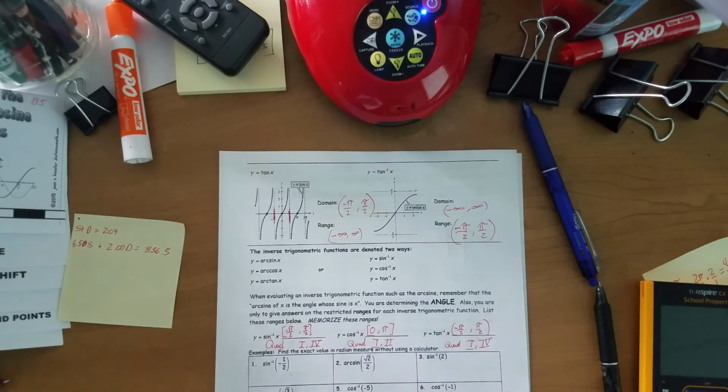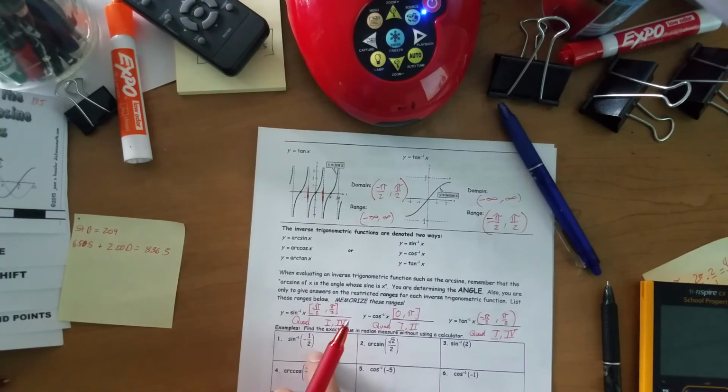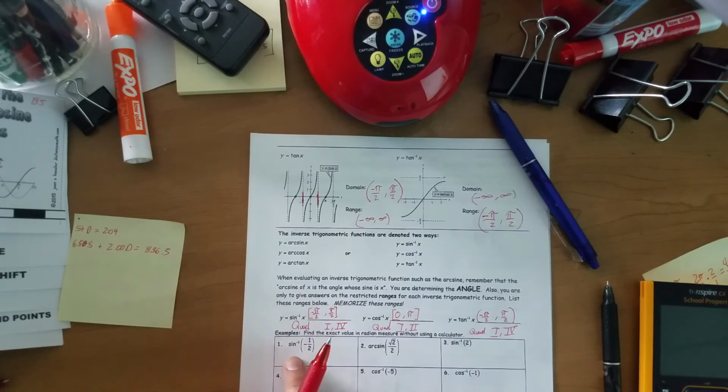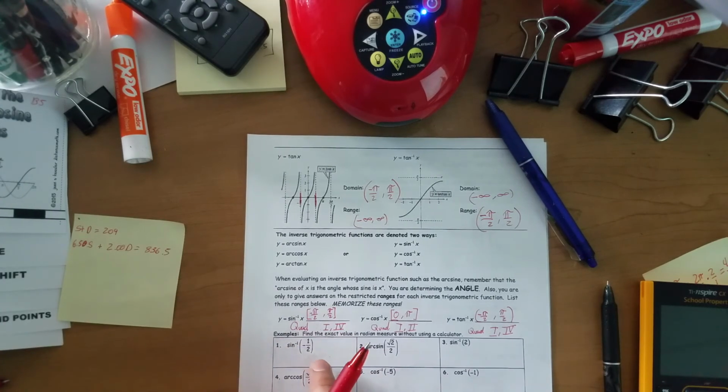So, what's the whole point of this? If I am looking at this first question right here, do you guys see how this says the inverse sine of negative 1/2?